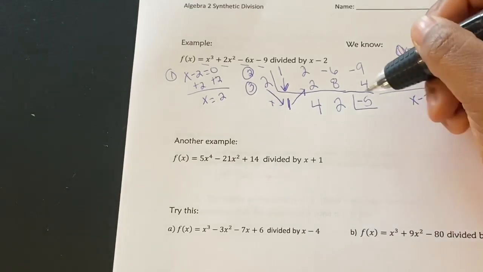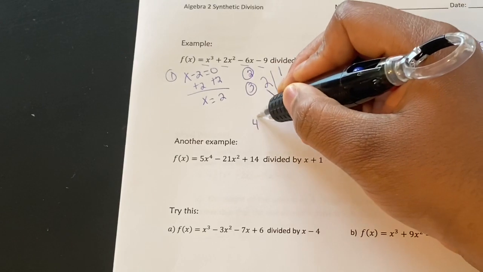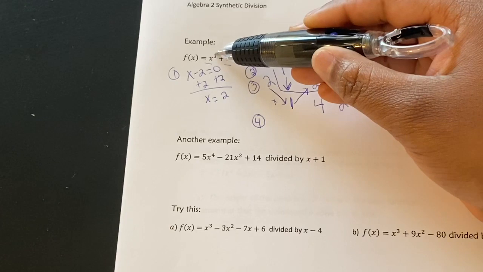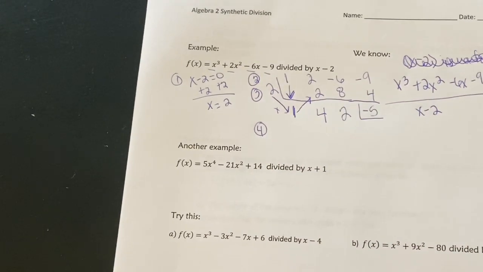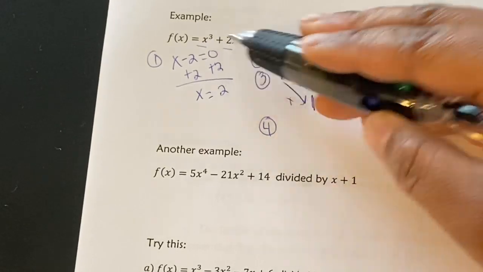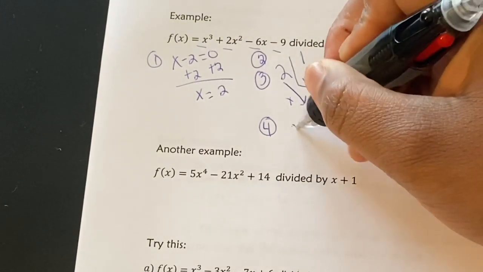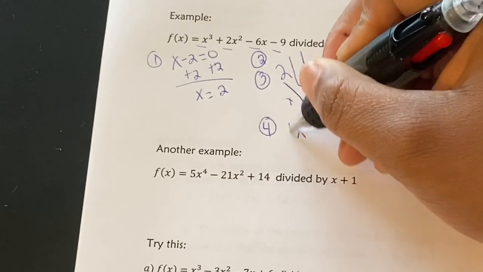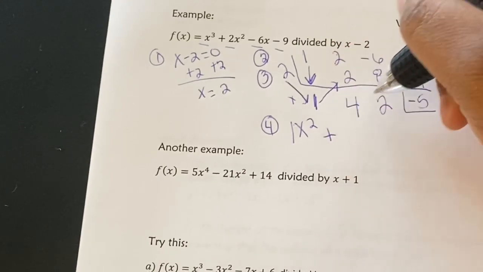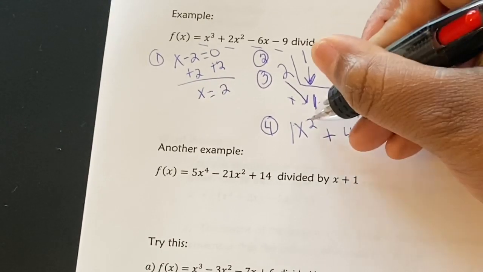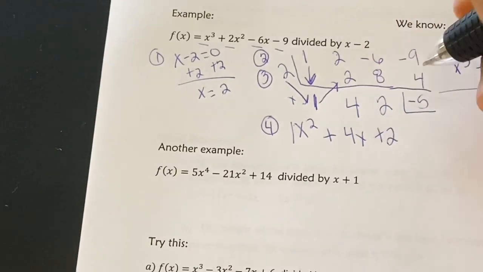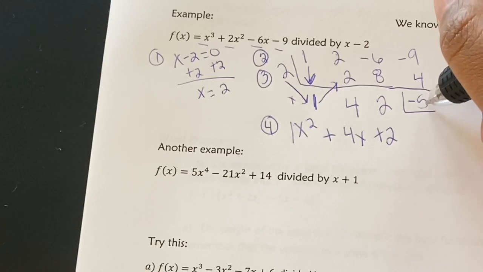Now remember, step 4 says write your answer as 1 less degree from the original. Our original here is to the degree 3, so our answer must be in the degree 2. x squared, so it's 1x squared, right? We're taking our new coefficients, plus 4x. So it's x squared, now it's x, plus 2. Now we have a remainder of -5.